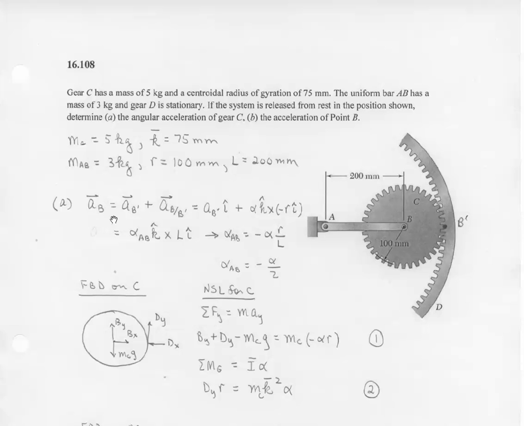The acceleration of B can be written as the acceleration of B prime plus the acceleration of B with respect to B prime. Since B prime is a stationary point, there cannot be any acceleration in the J direction, so we can have some in the I direction. The acceleration of B with respect to B prime is alpha crossed into minus R I. There is no omega term because this is being released from rest, so there's no rotation.